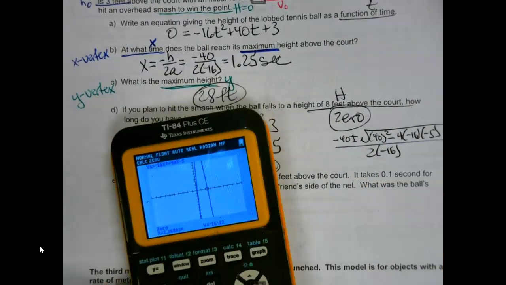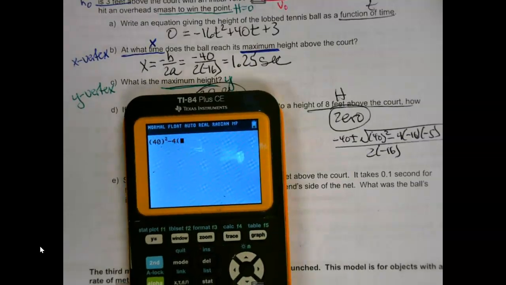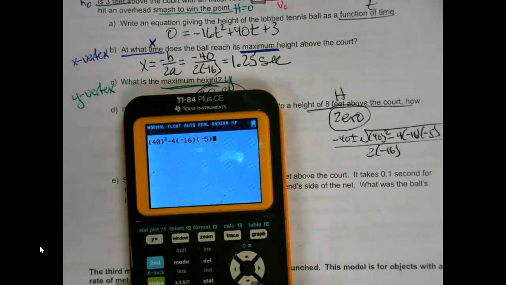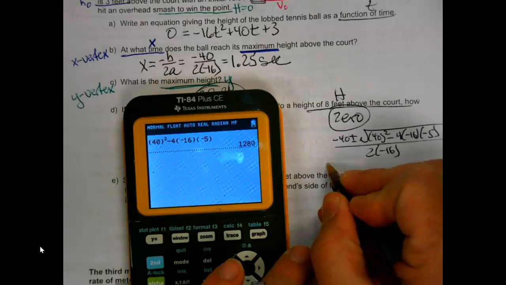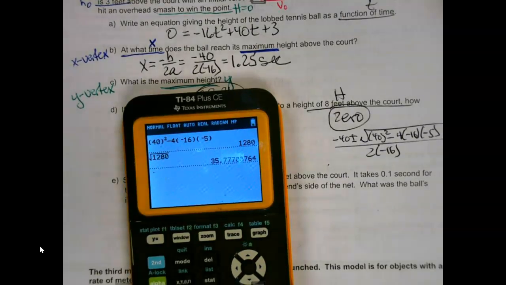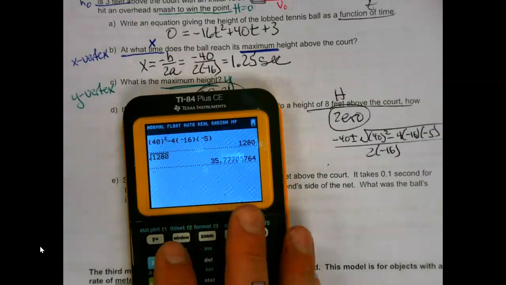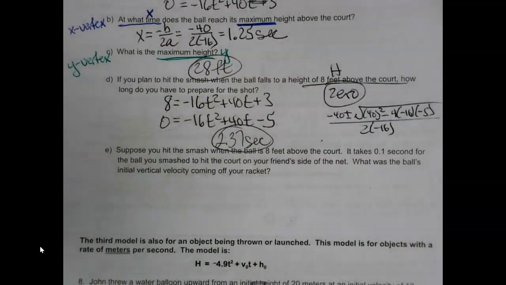Let's see. So we got 40 squared minus 4 times negative 16 times negative 5. Yeah, somewhere a minus or a negative got lost, is what I'm assuming. Now, if I take the square root of that, yeah, we still aren't in the same place, but you're gonna get one negative and one positive with that, for sure. So we'll have to take a peek in a bit and see where the twist came in.